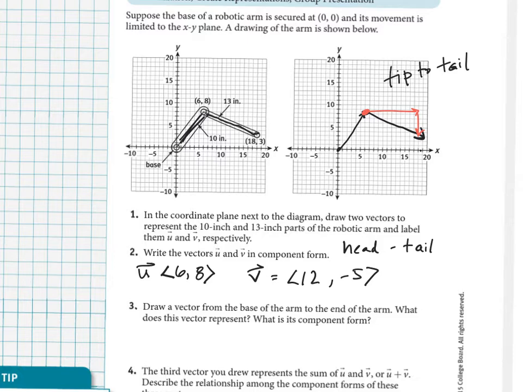Now in the next step, they want us to connect. It says draw the vector from the base of the arm to the end of the arm. What does this vector represent? So this is basically u plus v. It represents vector u plus vector v, or the resultant. And the component form of this is, of course, 18, 3.